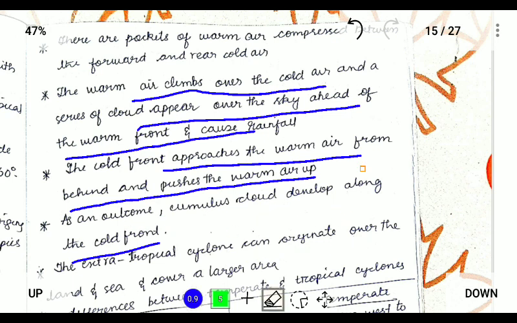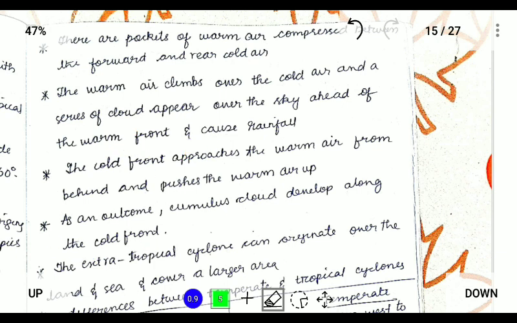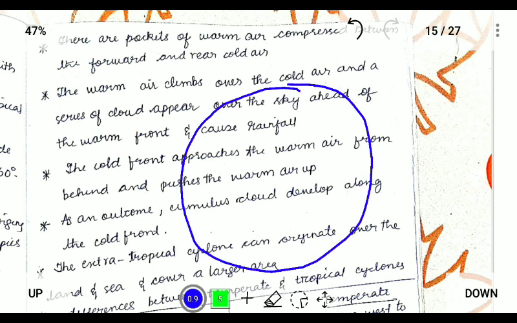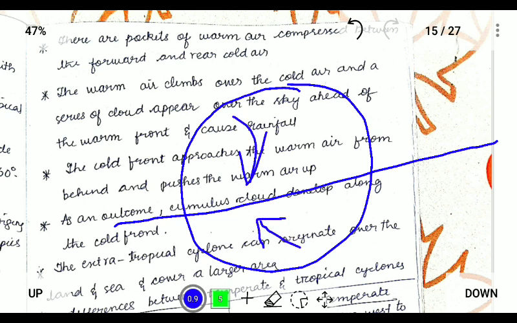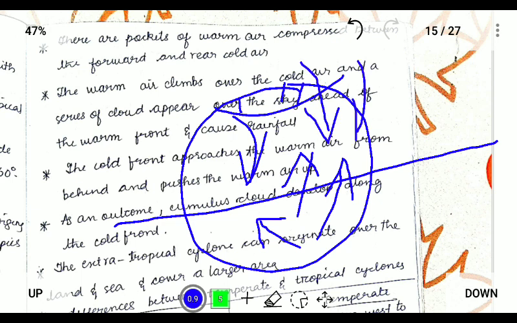So, what are the weathers associated with the extratropical cyclone? If this is the Earth and this is the equator, we know that air winds are blowing towards the center and away from the center. Because the equator is very hot, warm air will blow from the equator to the north. And the north pole is cold, so cold air will blow from the north, from up to down.